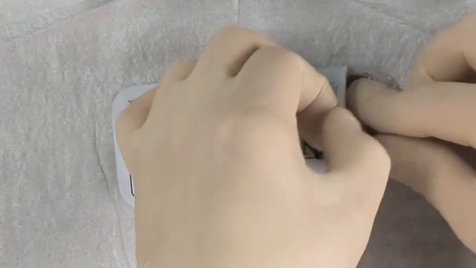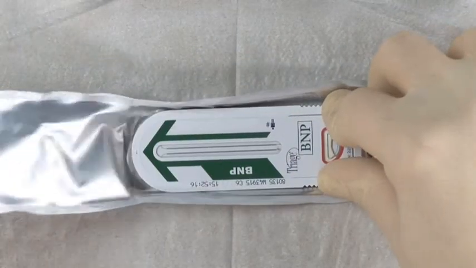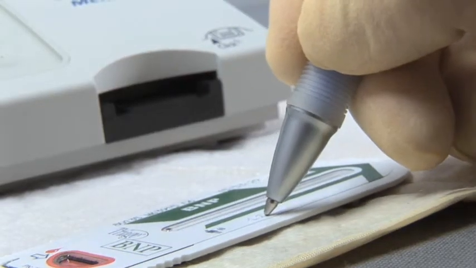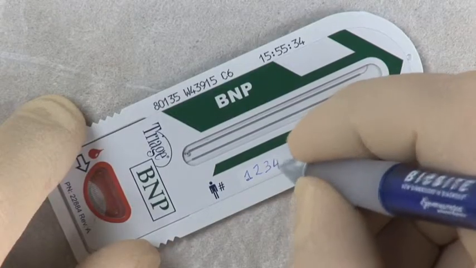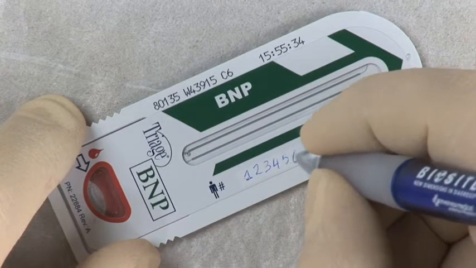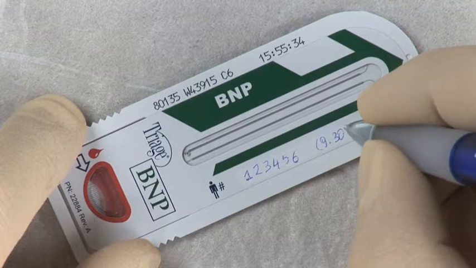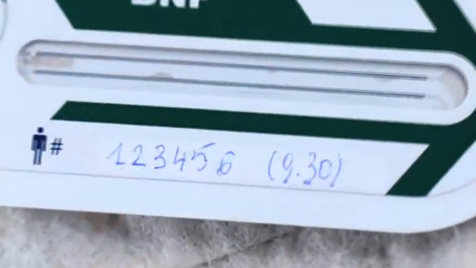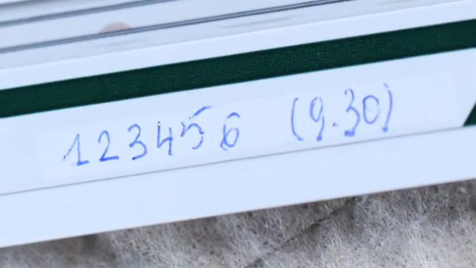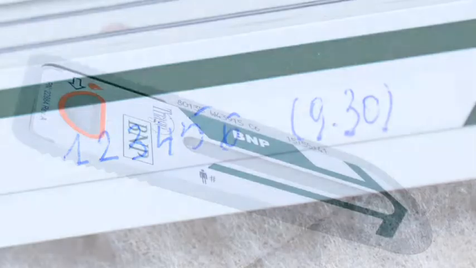Open the foil pouch that contains the test device. Write the patient identification information on the ID line with a permanent marker to properly identify the patient. You may also want to write the time of inoculation on the device to ensure that the test device is measured within 30 minutes of inoculation.